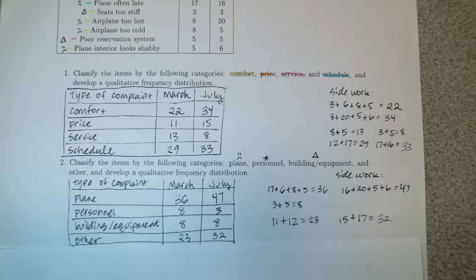Okay, so this isn't too bad if you're asked to recategorize the data and create a qualitative frequency distribution out of it. This is how it's done. And oftentimes in statistics, we don't just want to look at the data, we want to draw some conclusions from that data or note some possible discrepancies in that data.